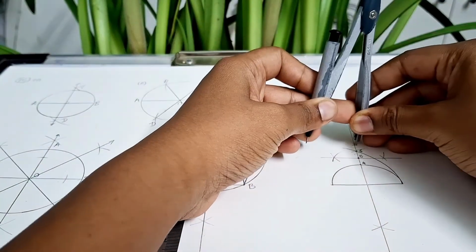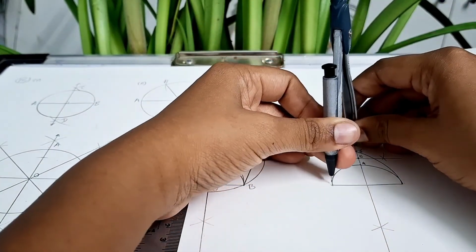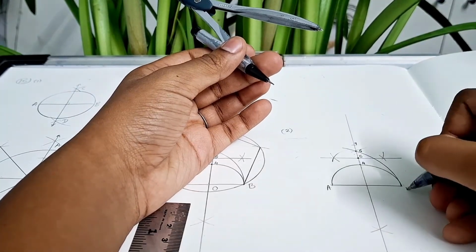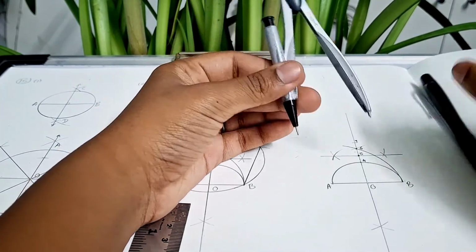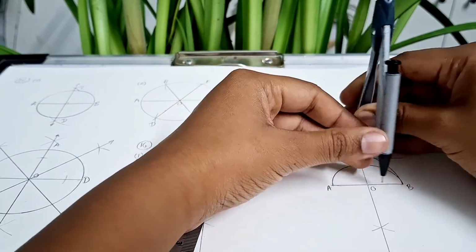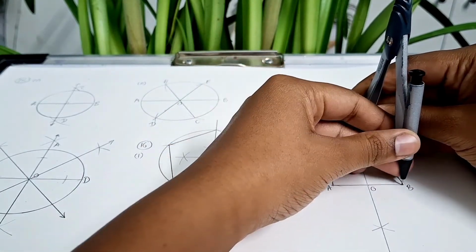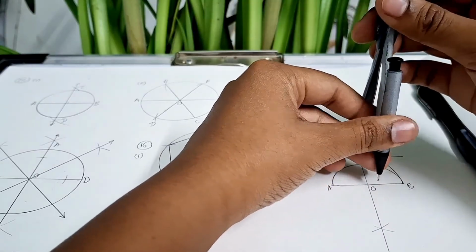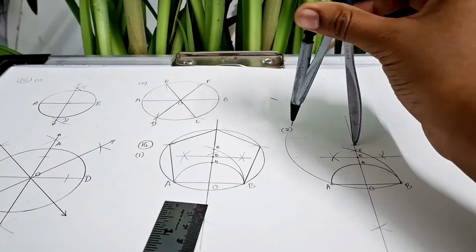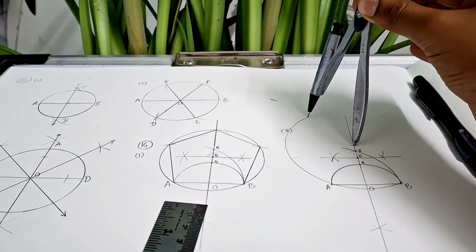Now taking the radius as 7A, let's mark this as AOB. Taking the radius as 7A, we have to draw a circle passing through points A and B.